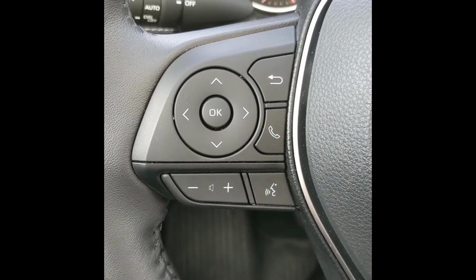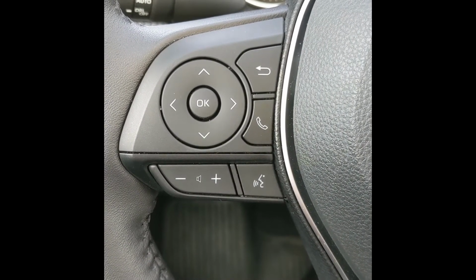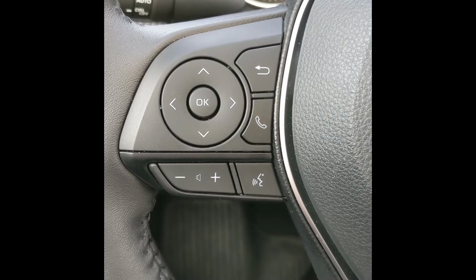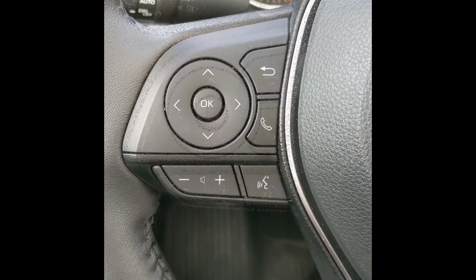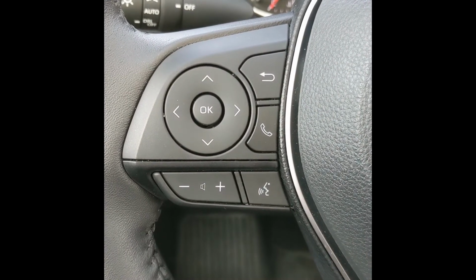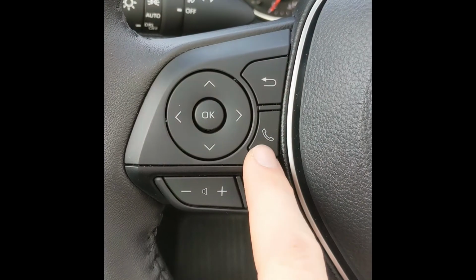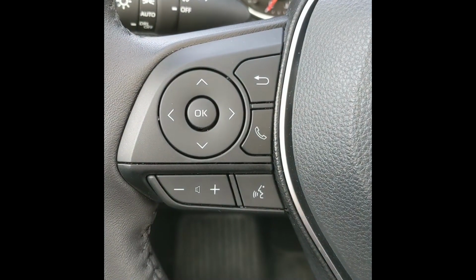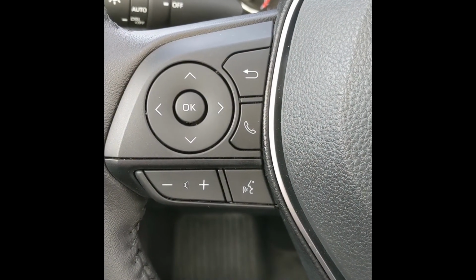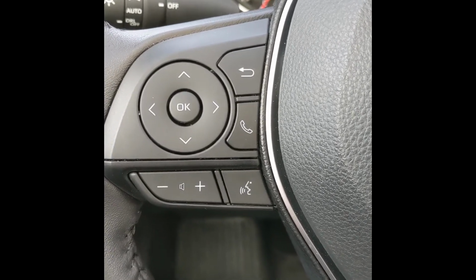On the left side, we have an OK button surrounded by some arrow keys. Those are for the controls for your dash screen, which we'll go into more depth on in a separate video. Now to the right, we have a back button that's also utilized for the dash display. Directly underneath, there's a button that looks like a phone. That is for making a phone call when you have a phone hooked up via Bluetooth or Android Auto. It can also be used to accept an incoming call.